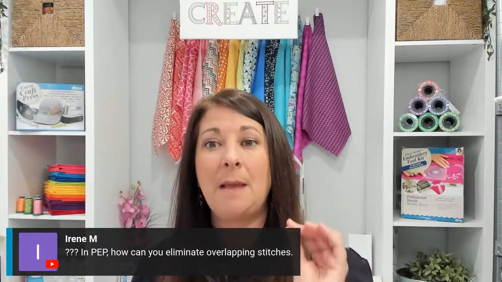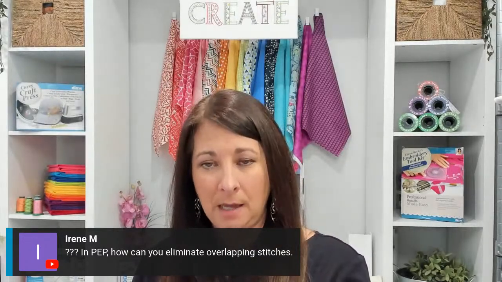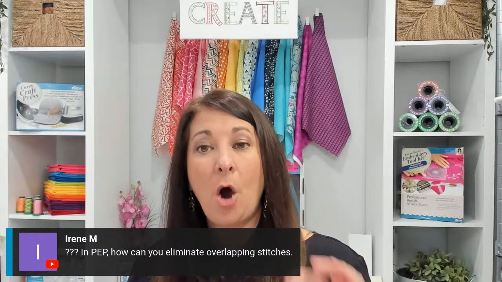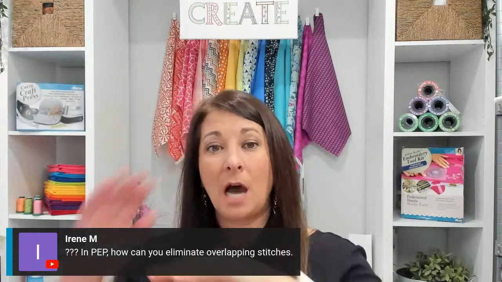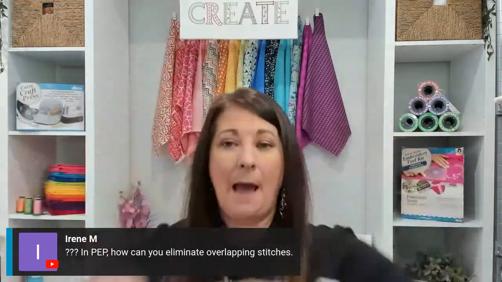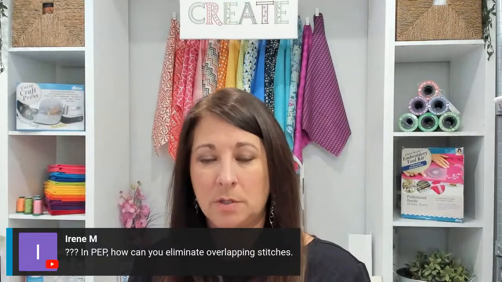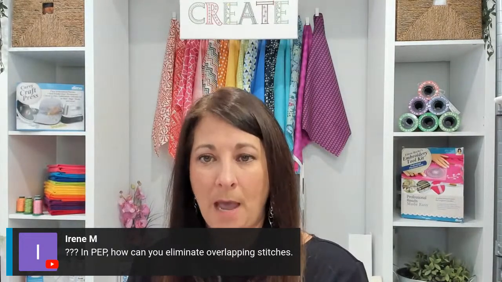The key is they must be type applique, and they must be overlapping, not just on top of one another. You must have overlap to make that work. So just save it to your format.